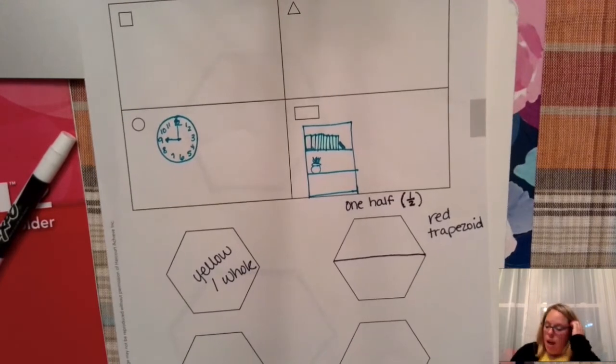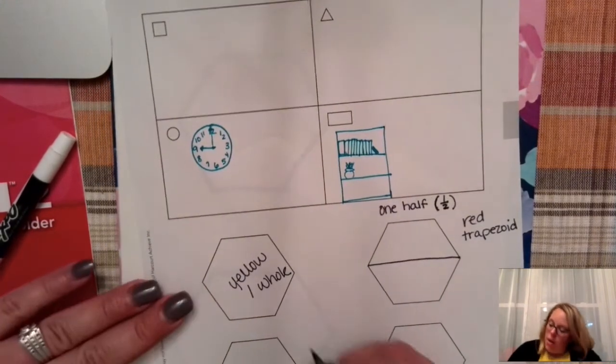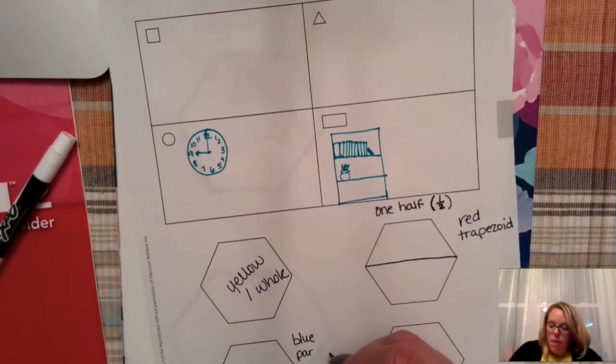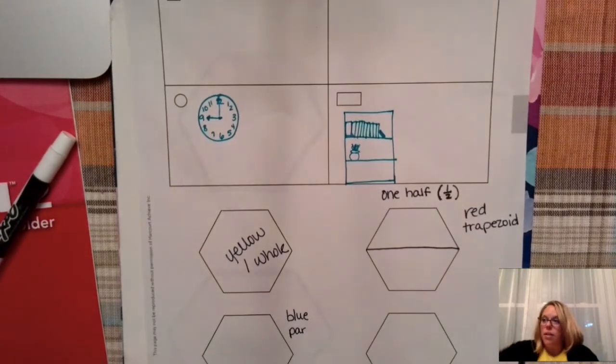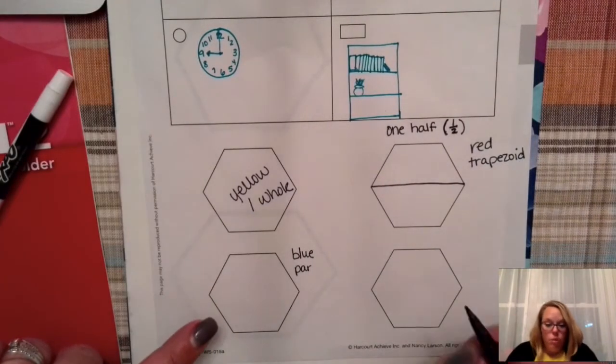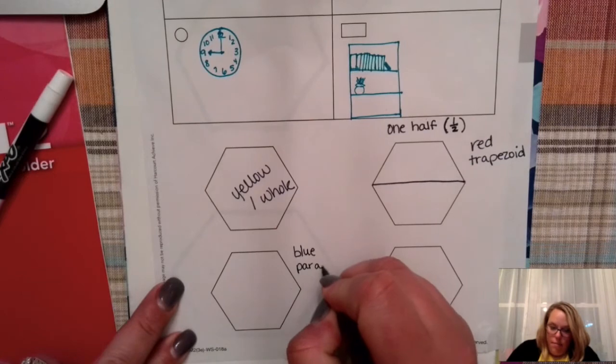Okay? Now, down here, I want you to look at the blue parallelogram. I'd like you to fill this third shape with blue parallelograms. Go ahead and do that.